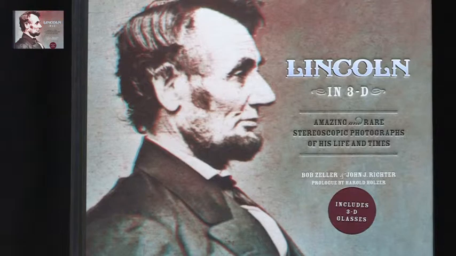Well, here is a new book. It was just published last year. It's called Lincoln in 3D, Amazing and Rare Stereoscopic Photographs of His Life and Times. And it's by Bob Zeller and John Richter. And it includes a pair of 3D glasses if you don't have one with you.